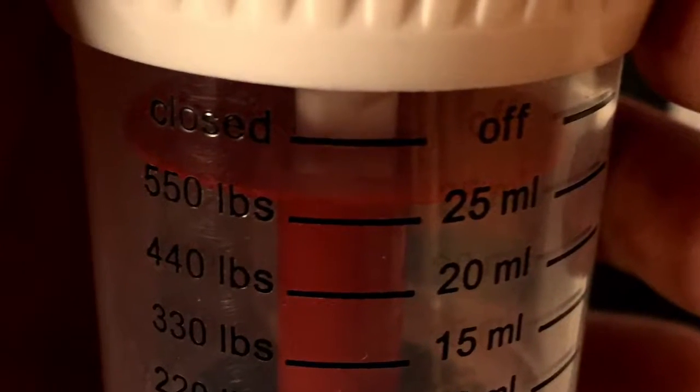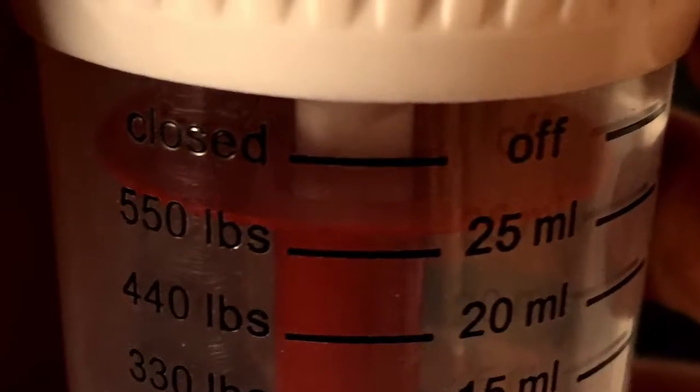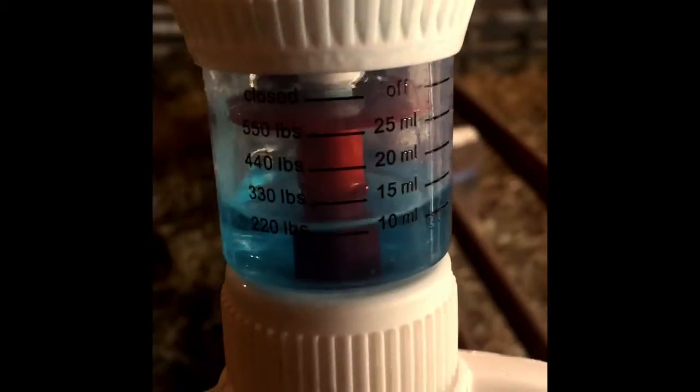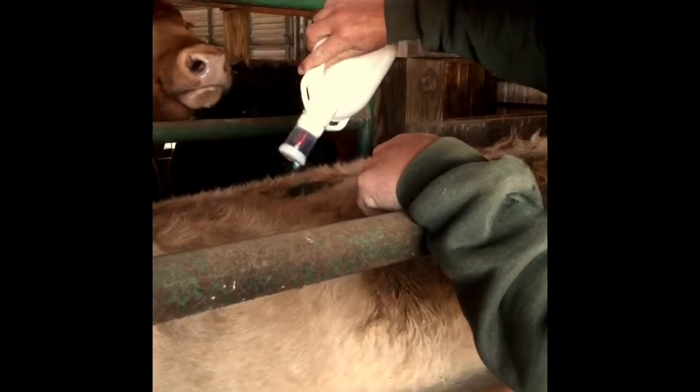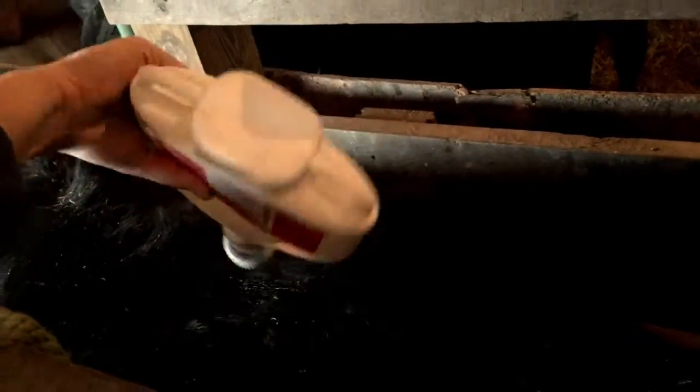This measuring cup will be screwed onto the top of the wormer when the lid has been taken off. You squeeze it up to the proper poundage of your animal, then pour it directly in the center of their back. It's important you measure the exact amount and do not overdose your cattle with the wormer.